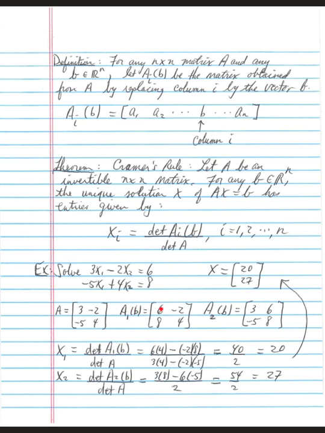A sub 1b, its determinant is 24 minus -16, which is 40, over the determinant of the original coefficient matrix A, which is 12 minus 10, that's 2. 40 over 2 is 20. So that's the top entry of our solution. And remember, x is what we're looking for.